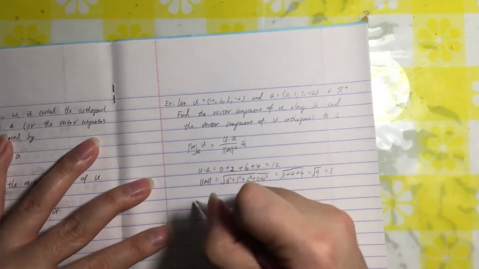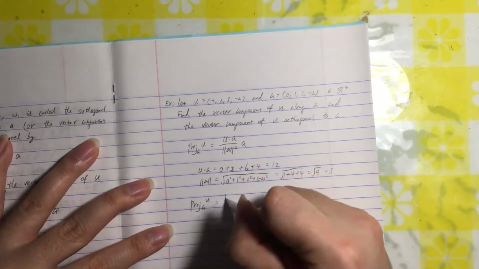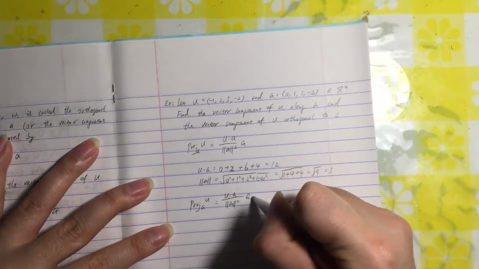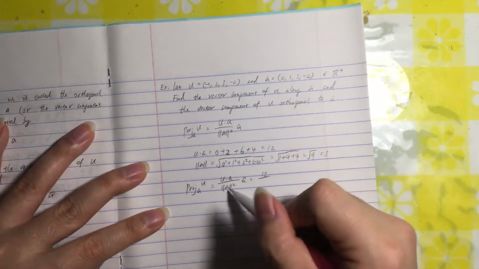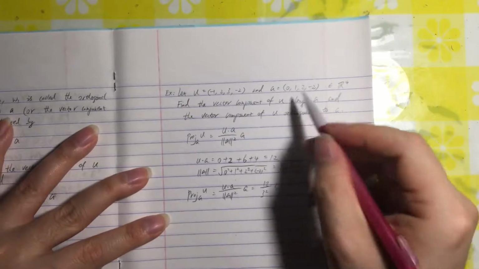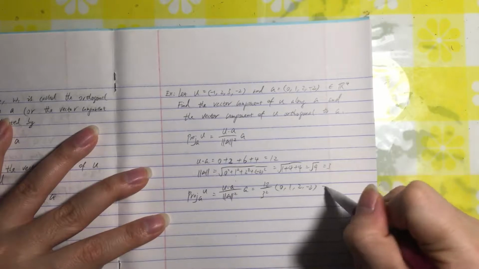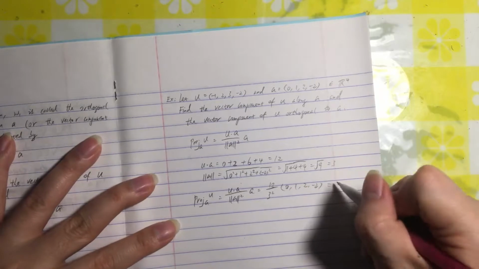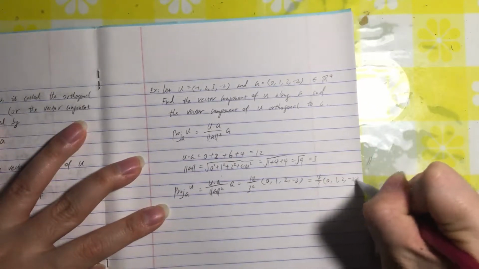Then plug in. Projection of u on a is the dot product u dot a over norm of a squared times vector a. The dot product u dot a is 12. The norm of a squared is 3 squared times vector a. A is the vector 0, 1, 2, -2. Here 3 squared is 9. 12 over 9 can be written as 4/3. So I got 4/3 times the vector 0, 1, 2, -2.